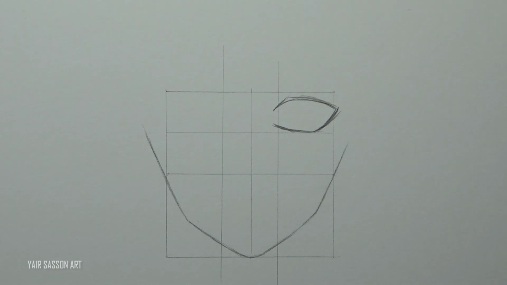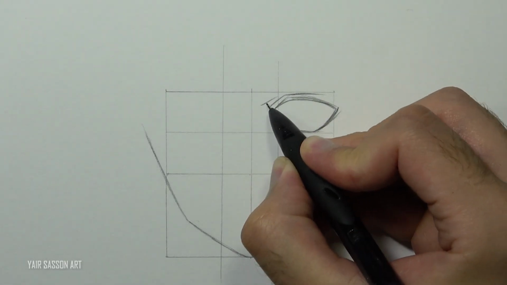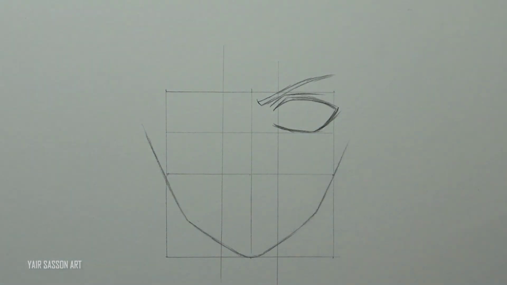We'll add the eyelid above and the eyebrow by using curves. We'll add some wrinkles around the eye to get that intense look. And we are going to do the same process for the left side.